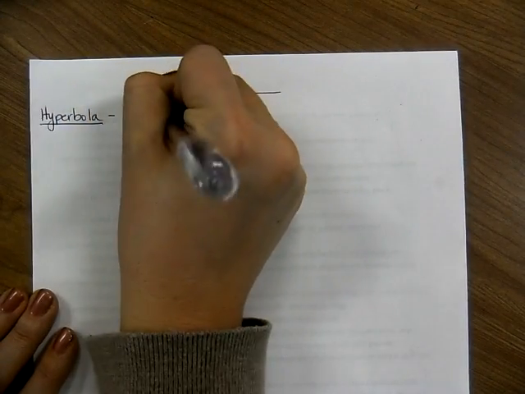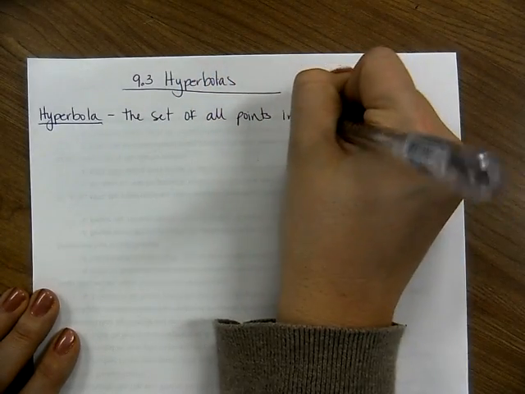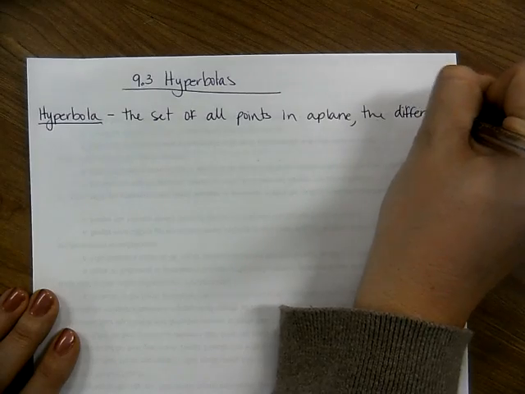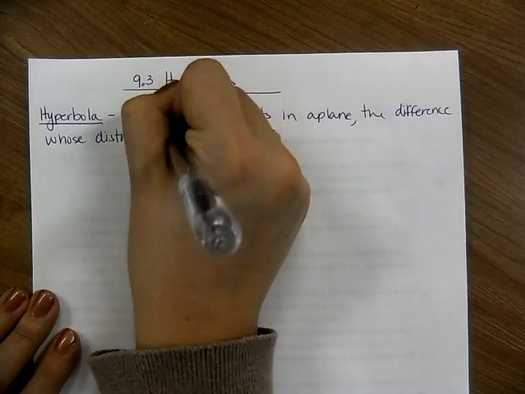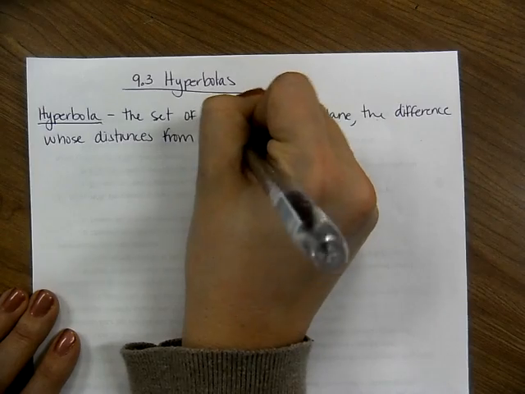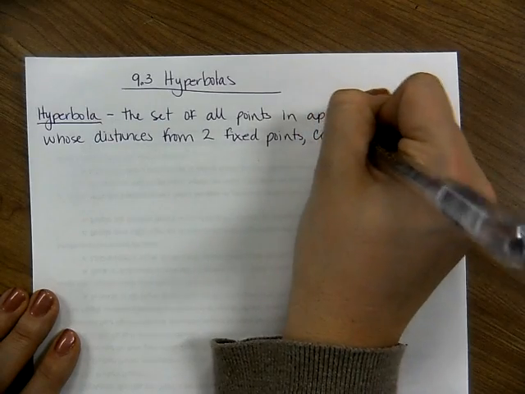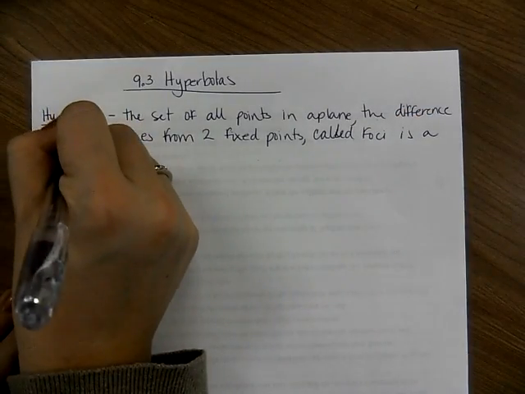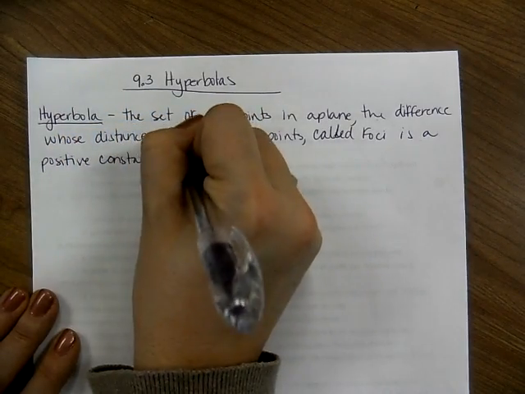Okay? So a hyperbola is the set of all points in a plane, the difference whose distances from two fixed points called foci is a positive constant, which is 2a.